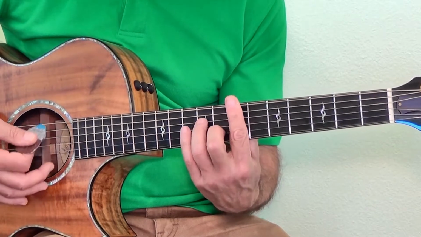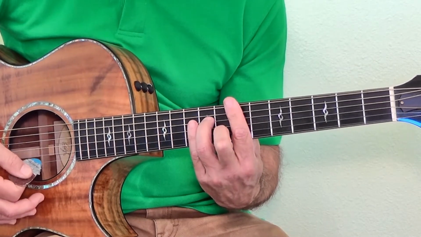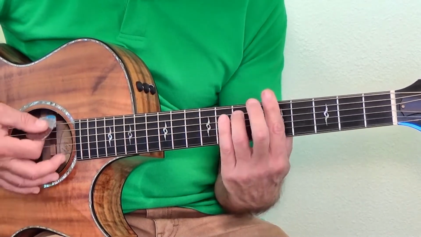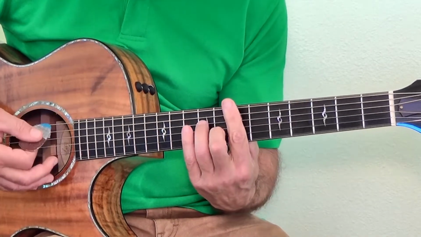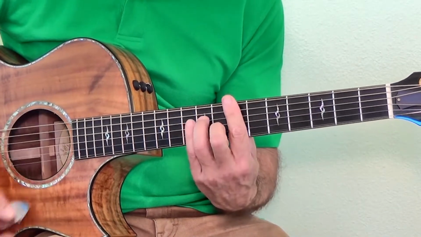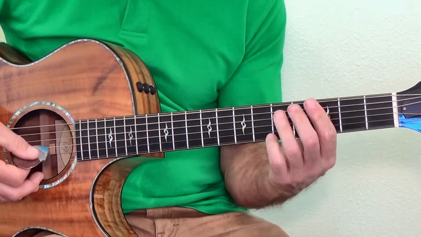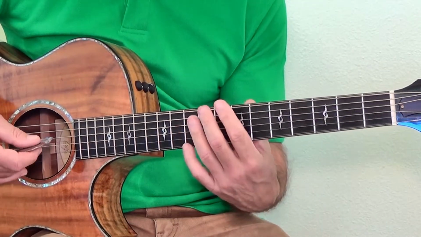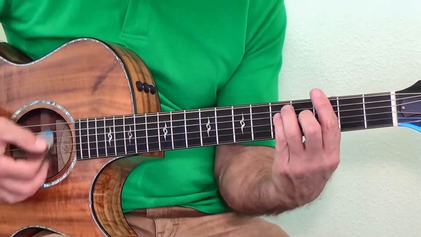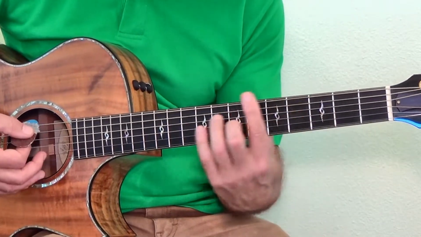I like to play it up here because I'm going to an A minor next, which is right down here. So on the guitar neck, I'm going from here to there. I like to do a little directional movement. I don't want to go here and then back here and back here again.